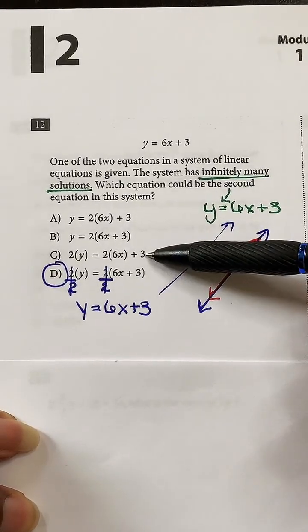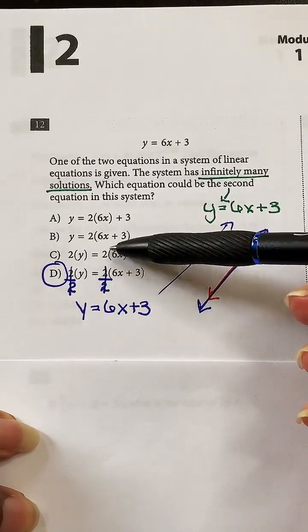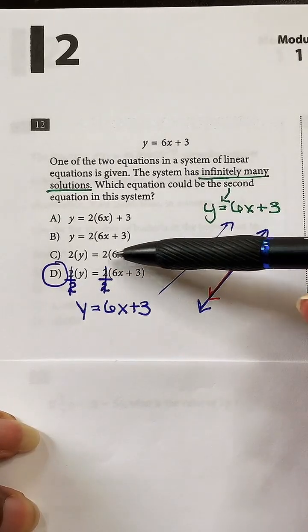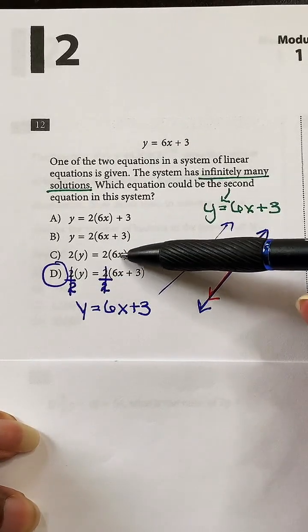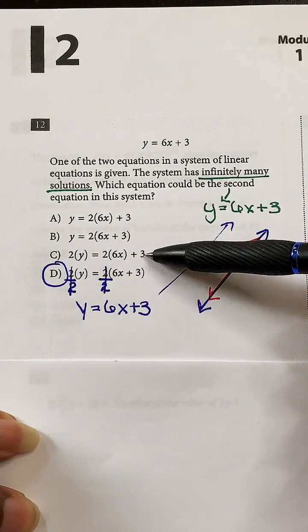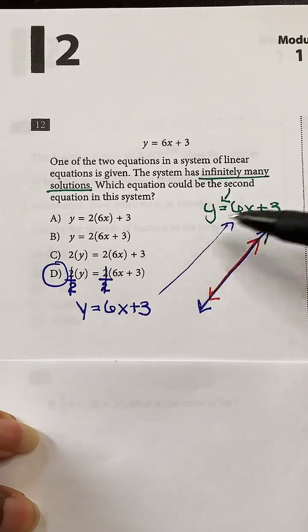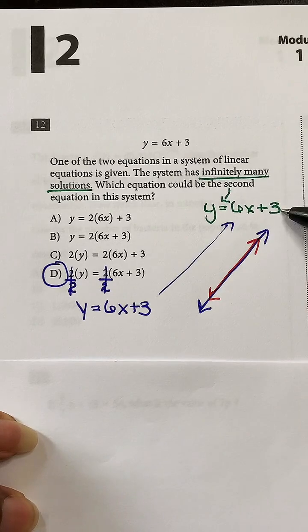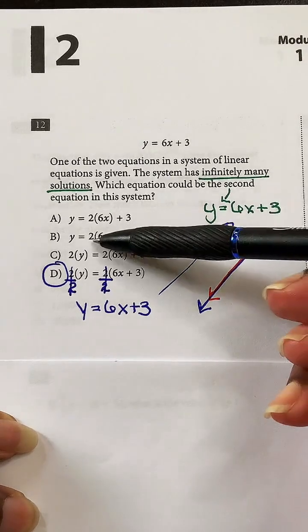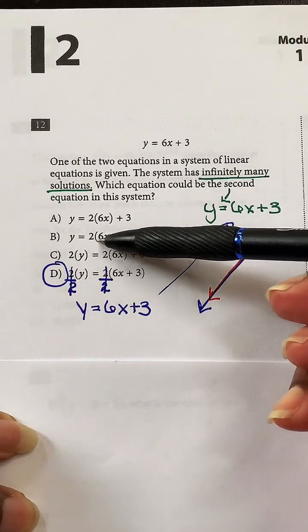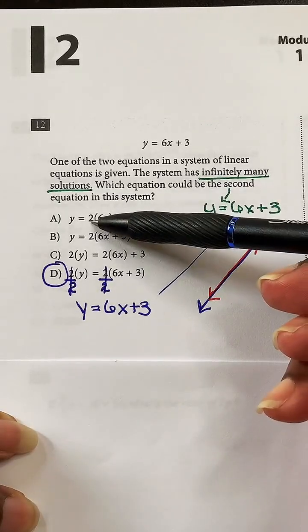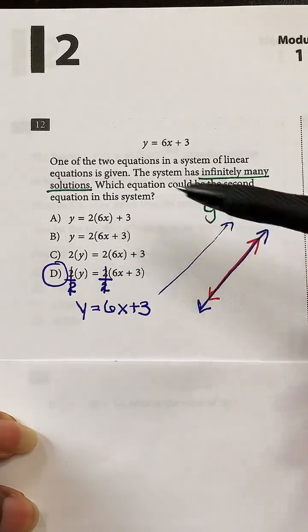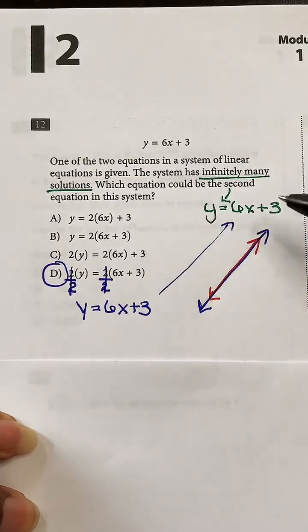Because if I try to pick C, I have 2y and then I have 2 times 6x. This will give me 12. Divide both sides by 2. That will give me my 6x back. But I have to divide the 3 by 2 as well. That's not giving me a whole number of 3. If I distribute the 2 to everything in here, it's basically doubling everything and it's not going to match up. And on here, they're just multiplying the 2 with the 6x. That gives me 12x plus 3. And we want 6x plus 3.